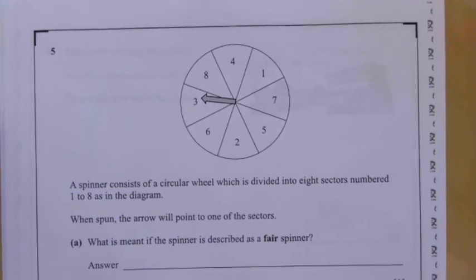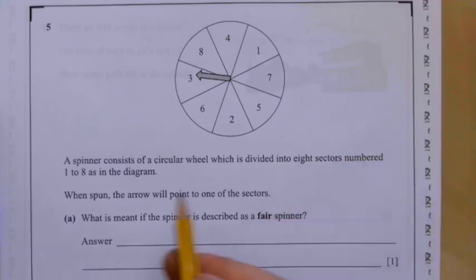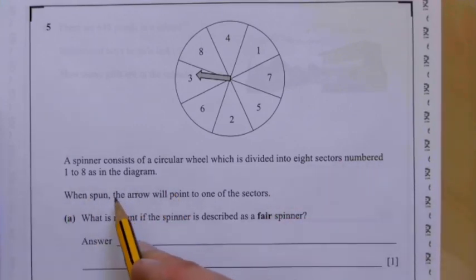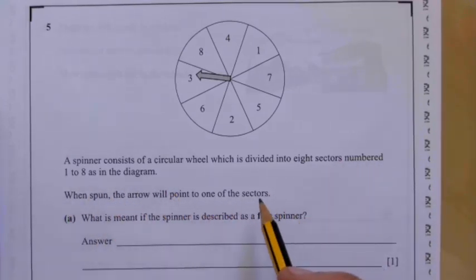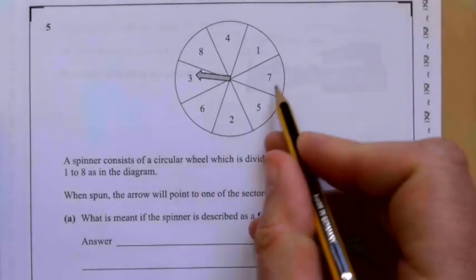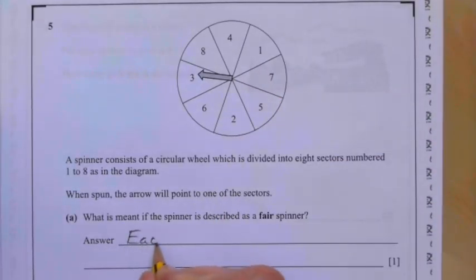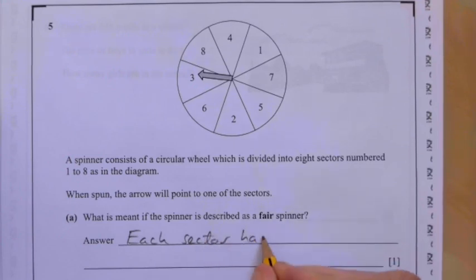Question 5. A spinner consists of a circular wheel which is divided into 8 sectors numbered 1 to 8 as in the diagram. When spun, the arrow will point to one of these sectors. What is meant if the spinner is described as a fair spinner? It just means that each number has an equal chance, or, sorry, not necessarily each number. Well, they're all different numbers, so each sector has an equal chance.